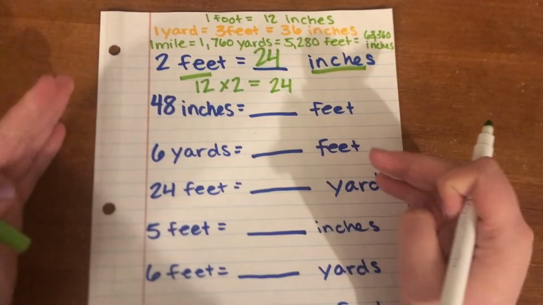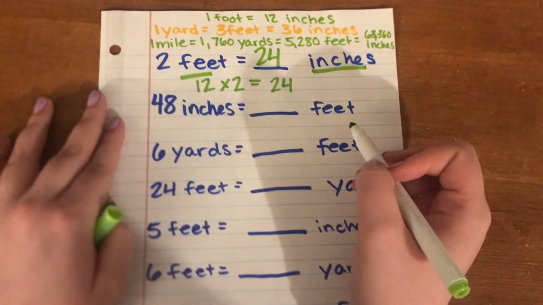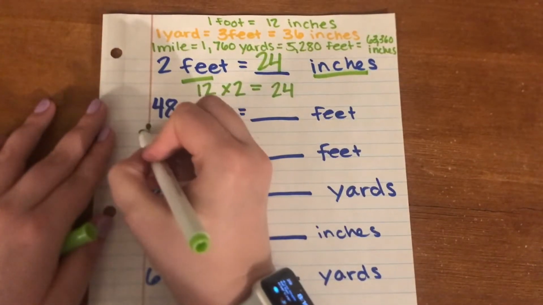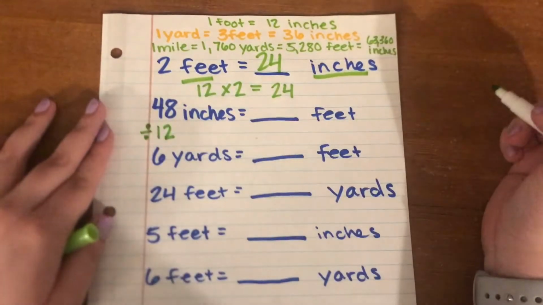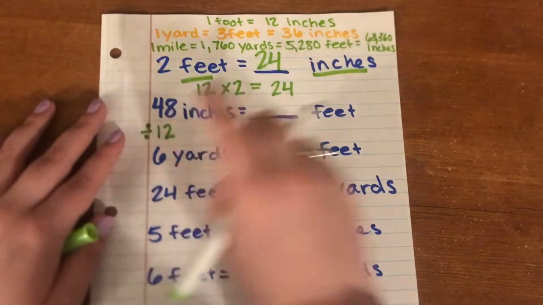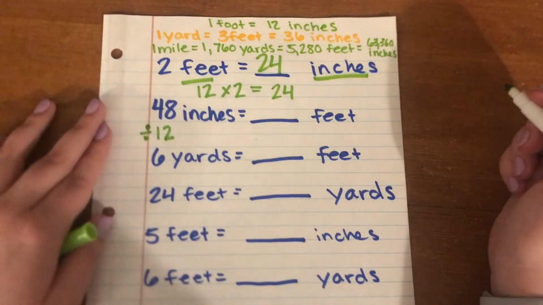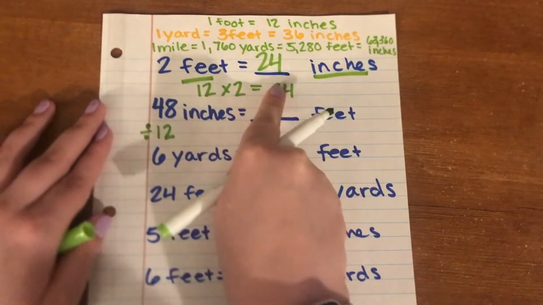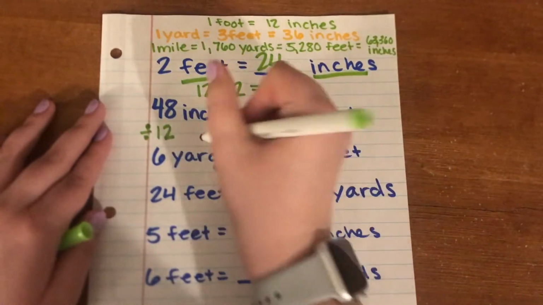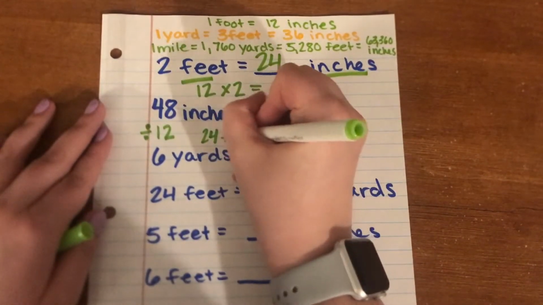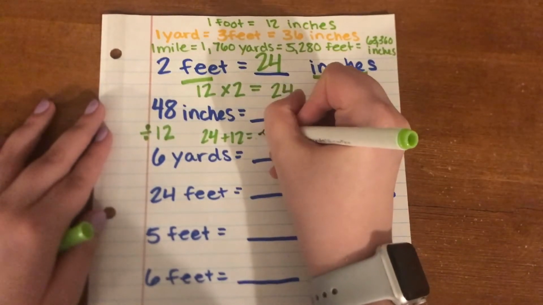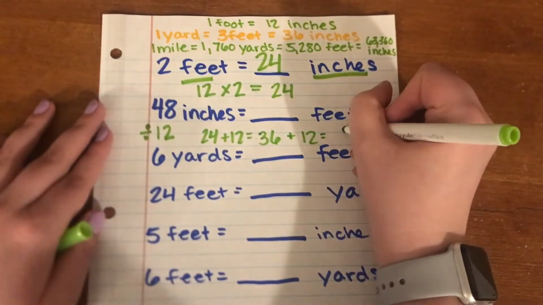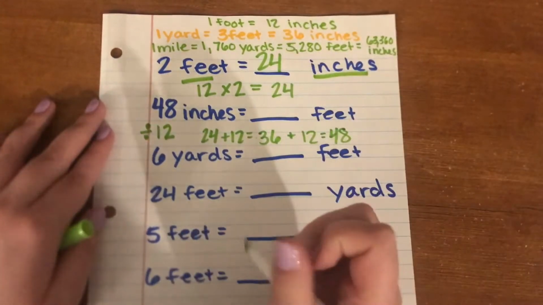Here we have the opposite. We're going from inches to feet. So again, if there are 12 inches in 1 foot, then we would divide 48 by 12. So how many groups of 12 fit into 48? So you could think about groups of 12. Well, I know 2 groups of 12 is 24. So what would 24 plus 1 more group of 12 be? That would be 36, plus 1 more group of 12, that would be 48.